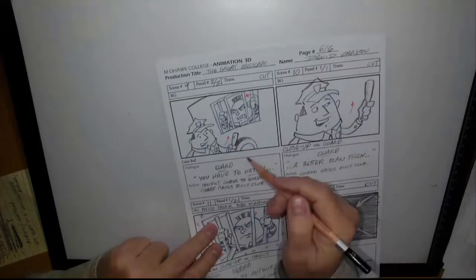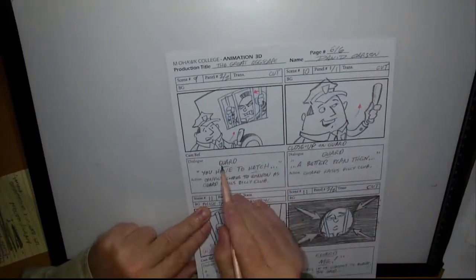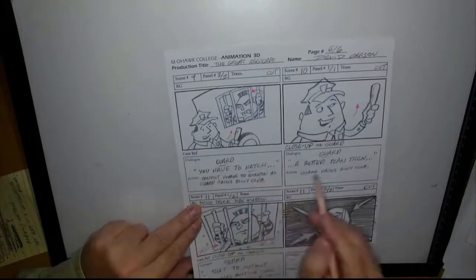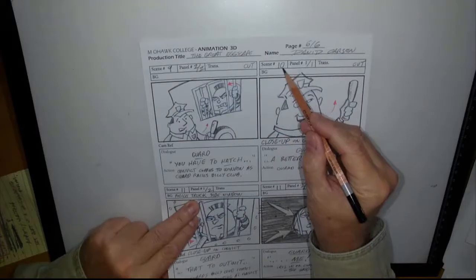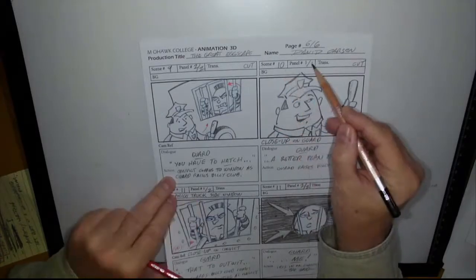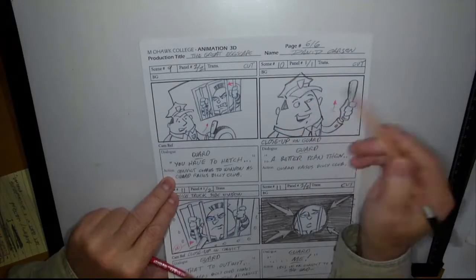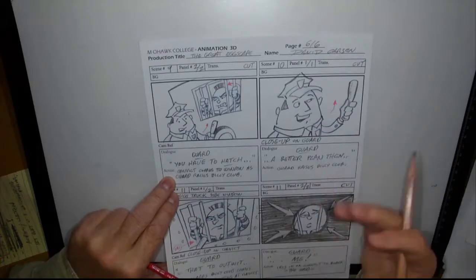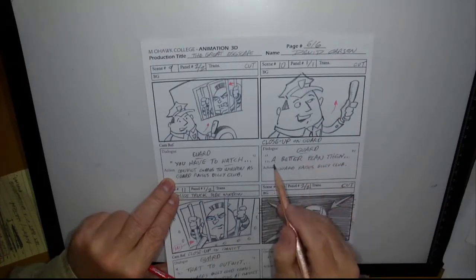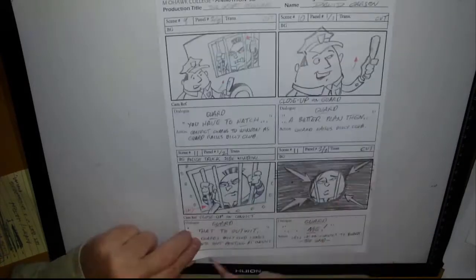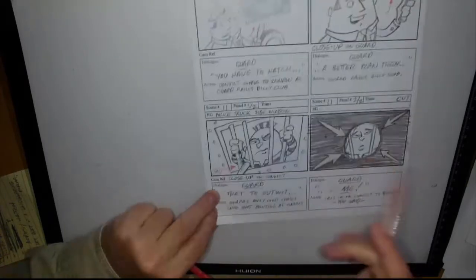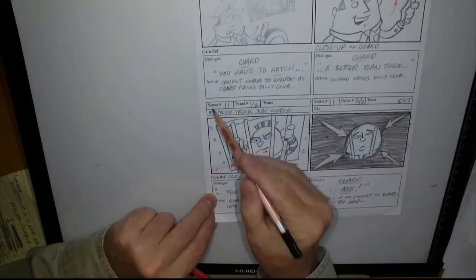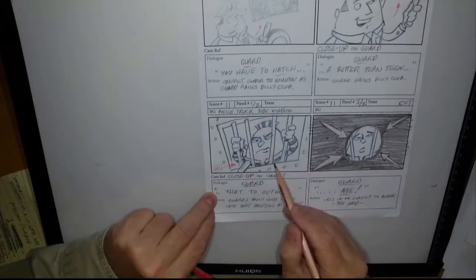And now, since he's talking, he starts that dialogue here. We have guard. You have to hatch and then split that sentence. So now we've cut in closer to scene 10, and it's 1 pose because it's just dialogue here, and it's very little dialogue, so it's going to be a quick shot. Guard, a better plan then, and again, I broke this down quite a bit in different shots. And then cut to scene 11, of which there's 2 panels of him.